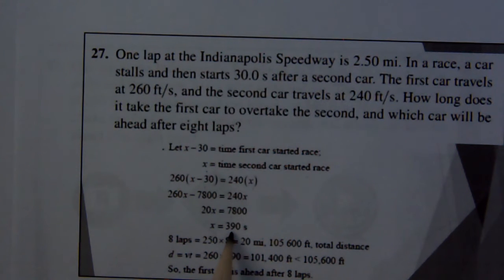Now, whenever we look at 390 seconds and we look at the distance, we're going to see that the total distance associated with 8 laps is 20 miles. We change that to feet, and then we see that that is less than the distance that was traveled in 390 seconds. That means that the first car is ahead after 8 laps.